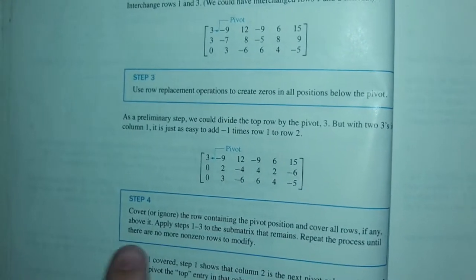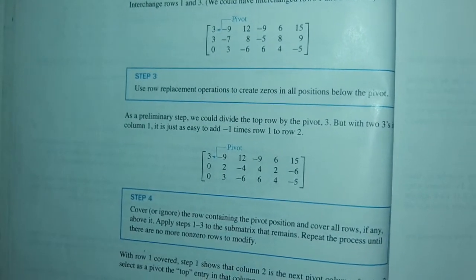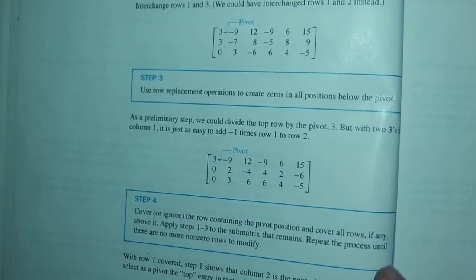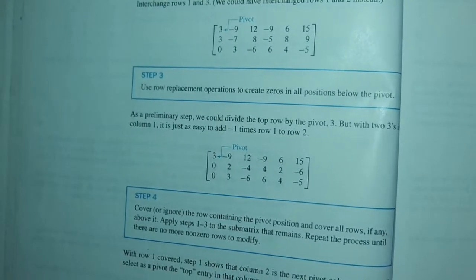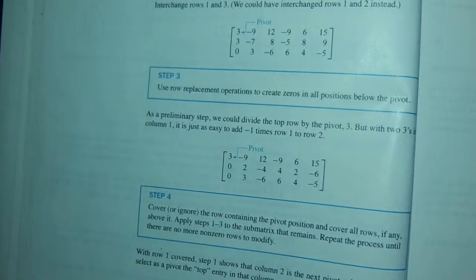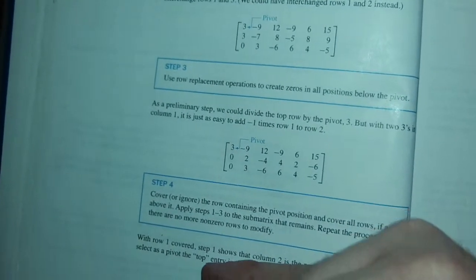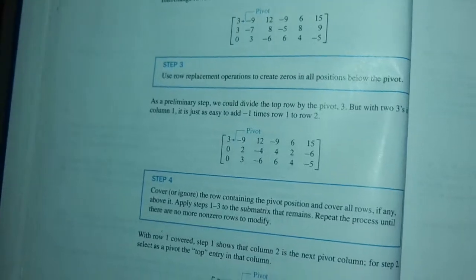Okay. Step 4, cover or ignore the row containing the pivot position and cover all rows, if any, above it. Apply steps 1 through 3 to the submatrix that remains. Repeat the process until there are no more zeros or rows to modify. So the idea is that basically you ignore the first column and this row and you do that same process for what is left. Okay, so everything in blue, you're not thinking about that right now. You're looking at this matrix that's left and you do the exact same process.